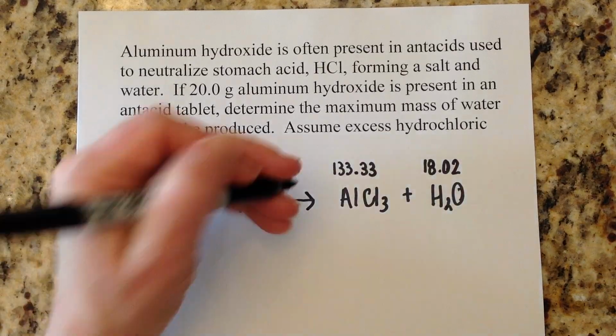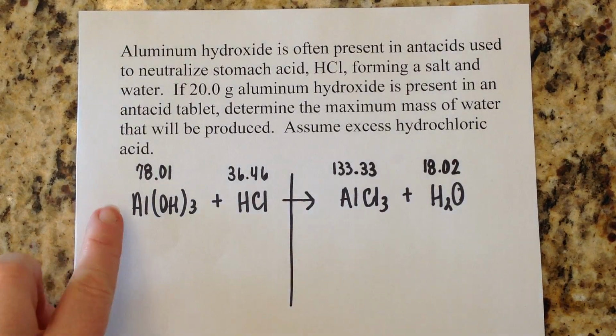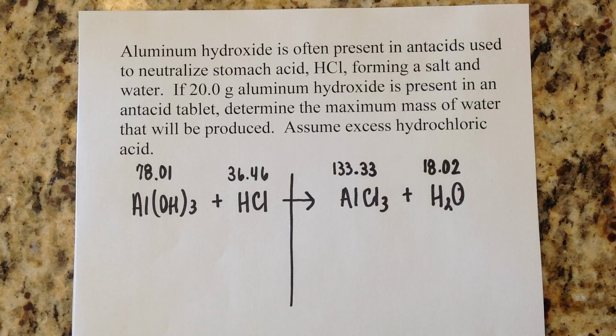Next thing we're going to do is we're going to balance this equation. And the reason we balance the equation is we have got to be able to figure out what coefficients go in front of these formulas. We're satisfying the law of conservation of matter or the law of conservation of mass when we do this. And we need those coefficients because that's how we are going to get the numbers in the mole-to-mole ratio. And stoichiometry is all about the mole-to-mole ratio. That's really the most important step in this problem.